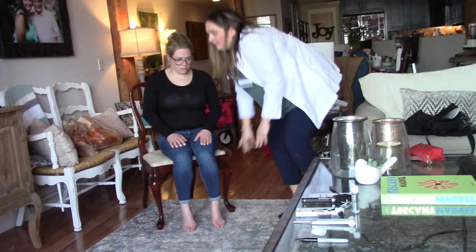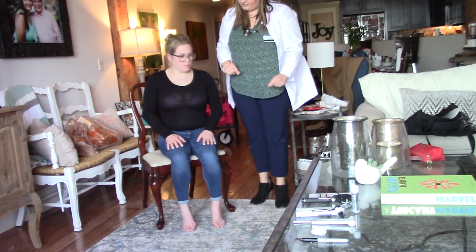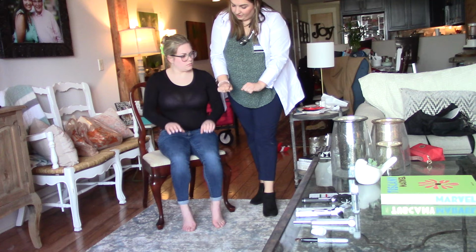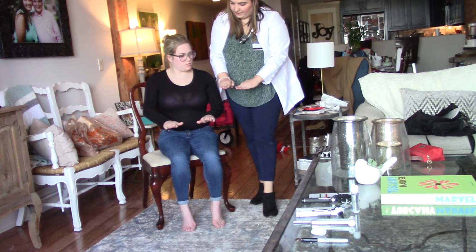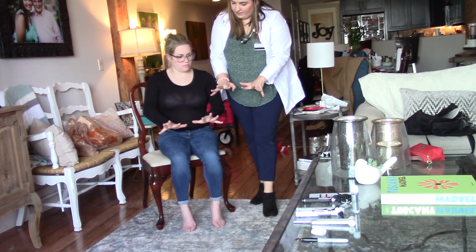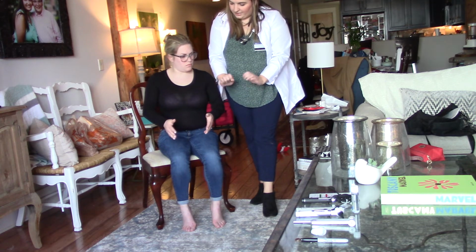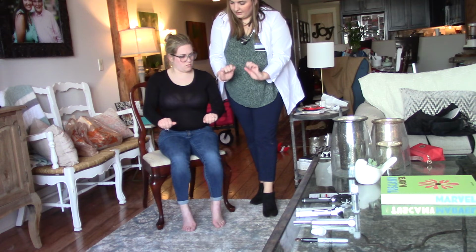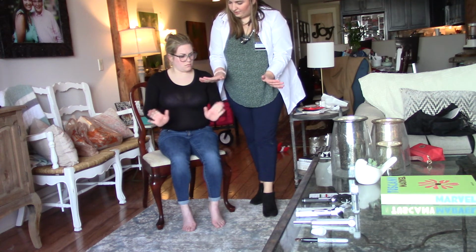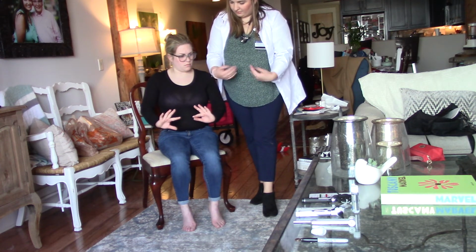With your hips, if you'll pull out and then push me back in, that's 5 out of 5 hip strength. I'm going to go ahead and assess range of motion. So starting with your fingers, if you'll flex your fingers in for me, extend and hyperextend, and then abduct away, adduct together, and then thumb opposition.